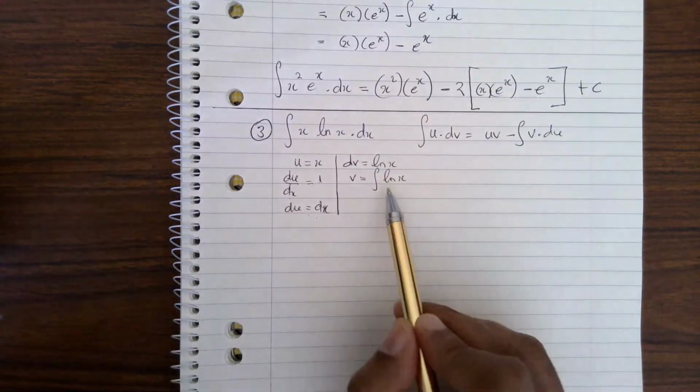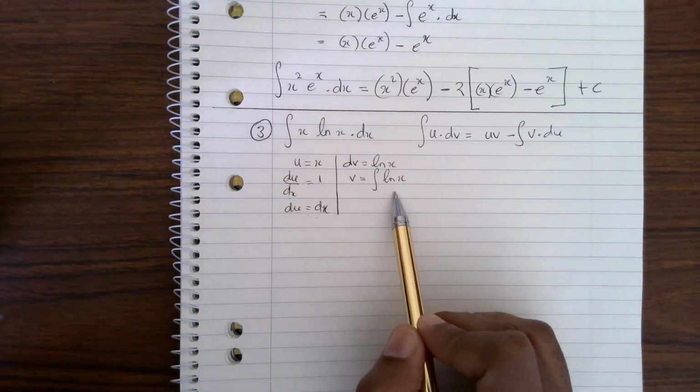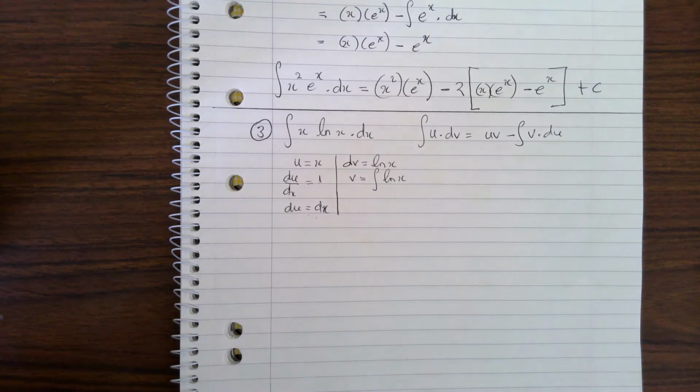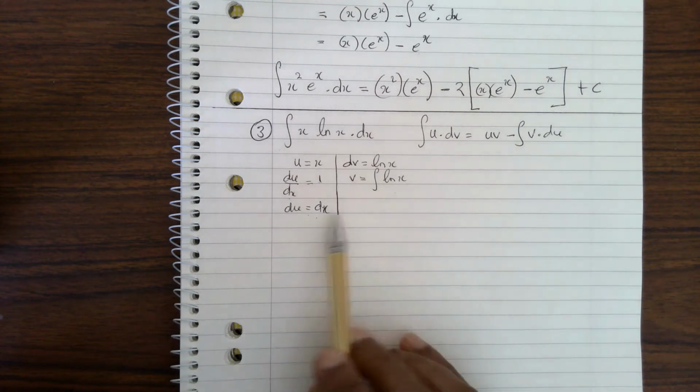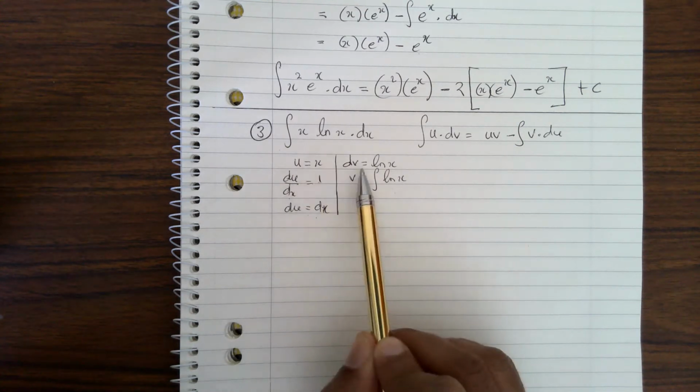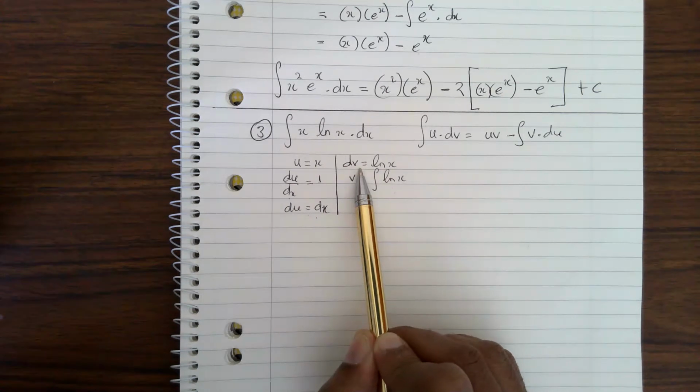Now realize that we do not know what the integral of ln x is. So we don't, like the integral of cos is sine x. We don't really know what the integral of ln x is. We know the derivative of ln x, which is 1 over x. So this is where you can see that your choice of u and dv becomes very, very important.